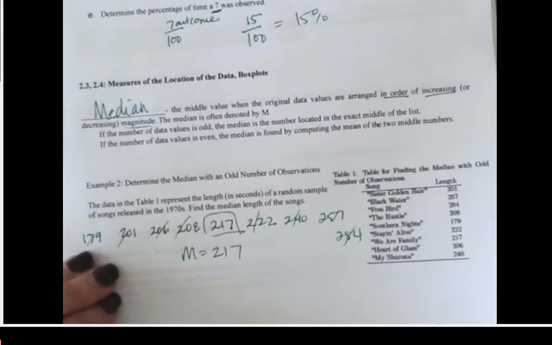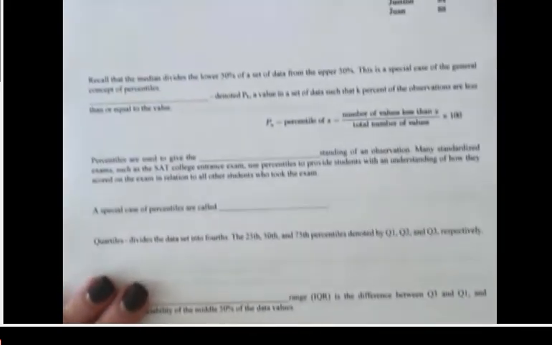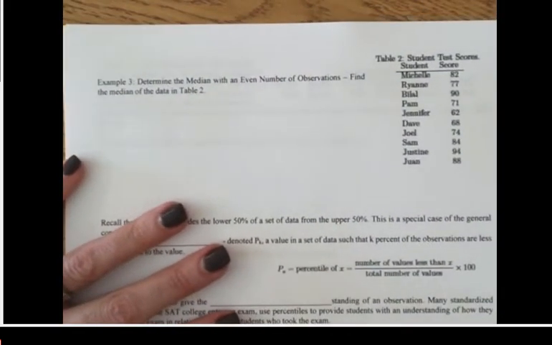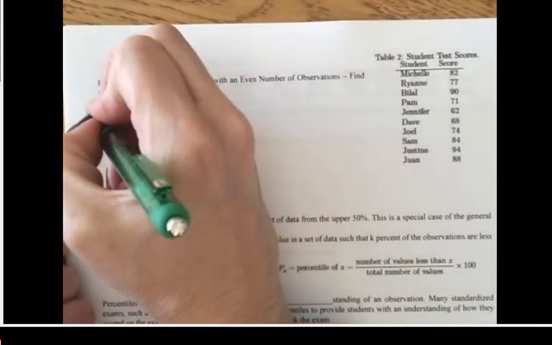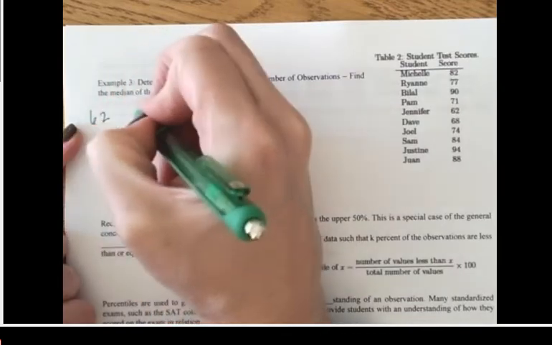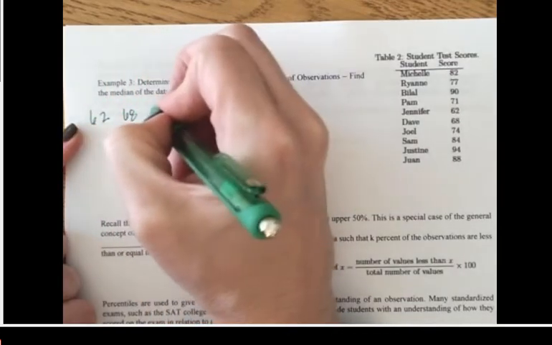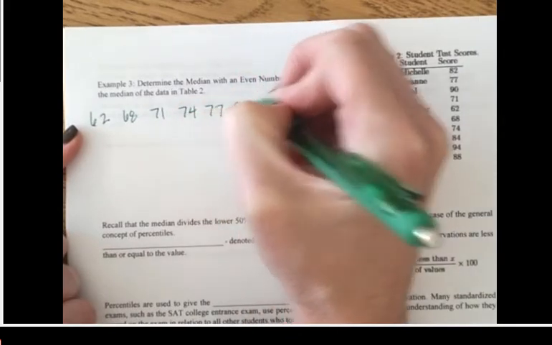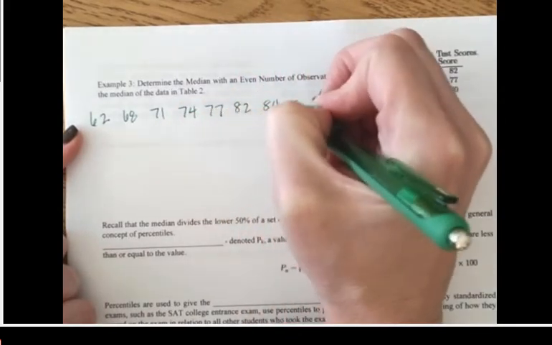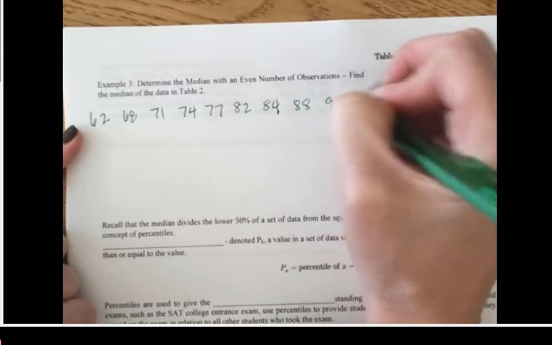Now, let's look at what you do if there's an even number of observations. So again, we're going to need to list these from least to greatest. You can do this with me if you'd like. It goes 62, 68, 71, 74, 77, 82, 84, 88, 90, and 94.